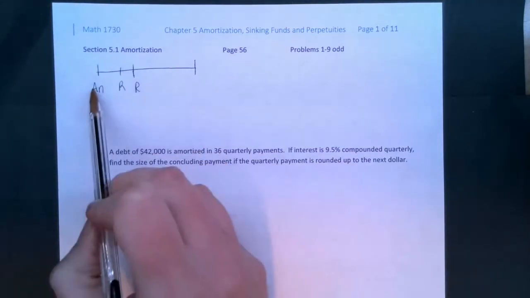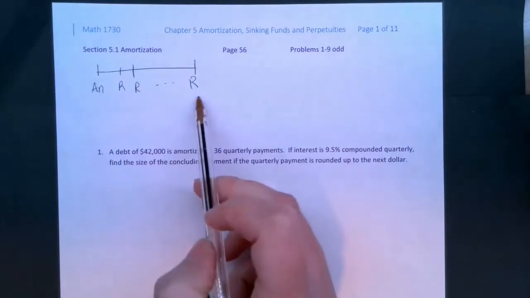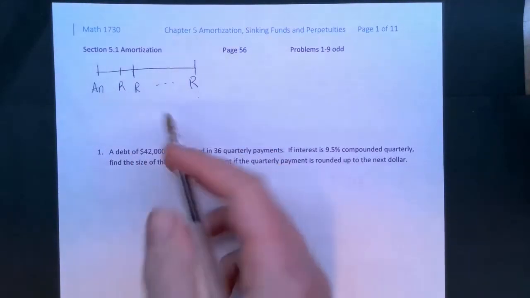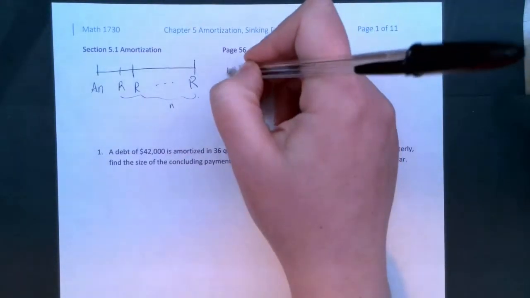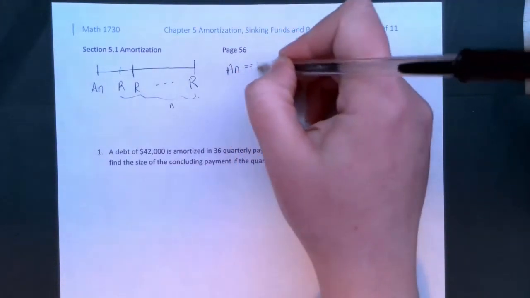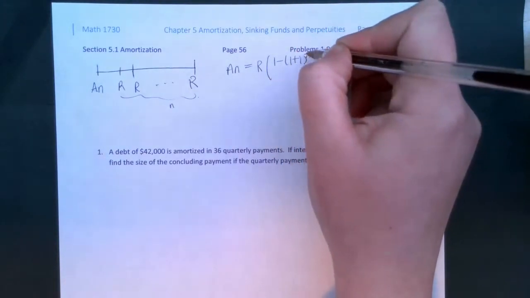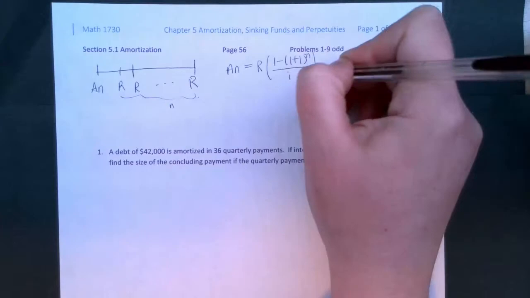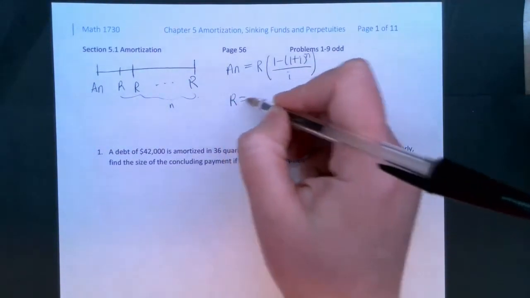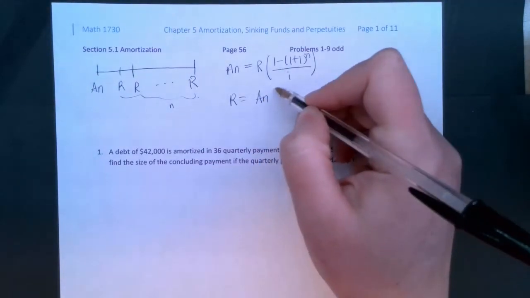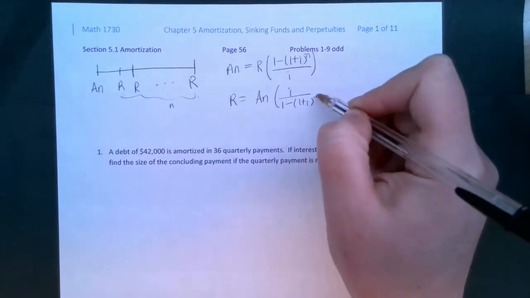amount. A is for amortization, so that's why it's been called that. We finally find out. And then we have regular payments, R, and remember we have n of those. That's where the A sub n comes from. And our formula for A sub n was R times 1 minus 1 plus I to the negative n all over I. So now if we take this and divide both sides by it, we can get R alone. So R is A sub n times I over 1 minus 1 plus I to the negative n.